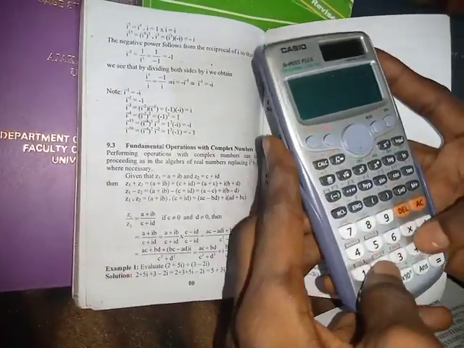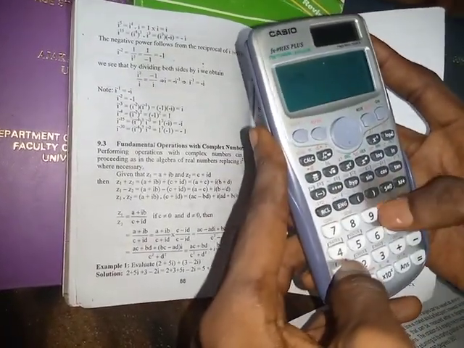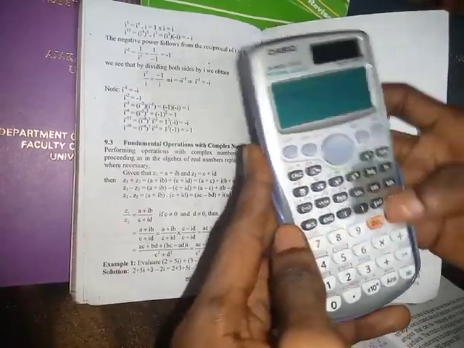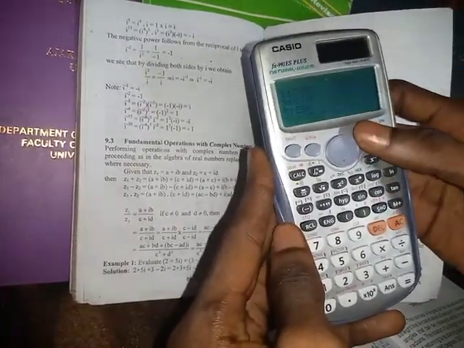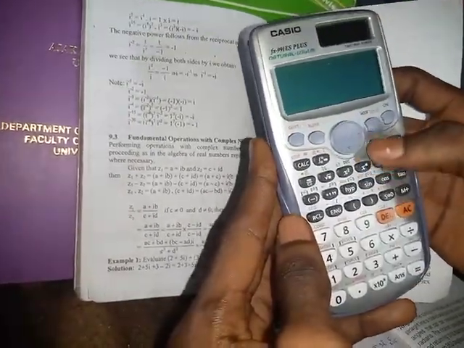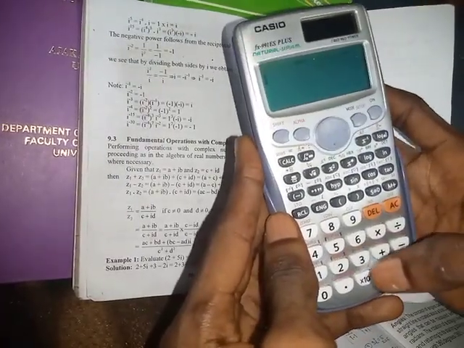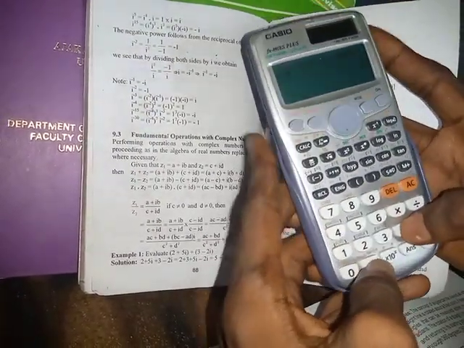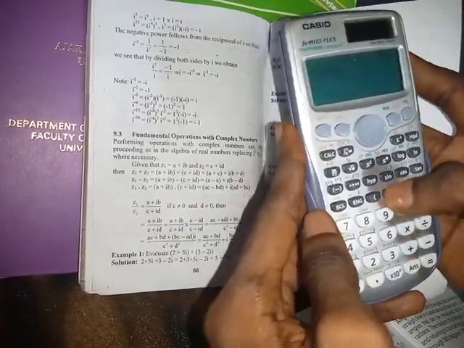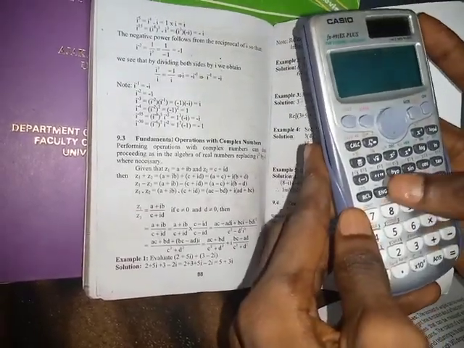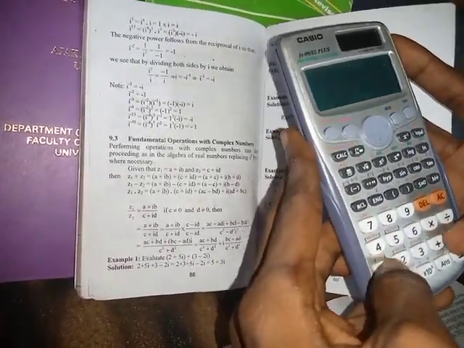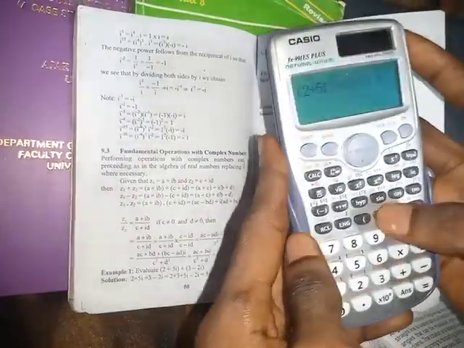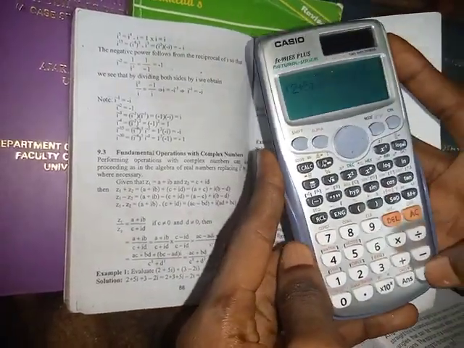I press the equation again. Open bracket 2 plus 5i, close the bracket. You see, it's not working. Can you see it's not going because I've not put this in what? Complex. So what do you do? You press mode first, complex 2. And I start: 2 plus 5i, close the bracket, plus open bracket, 3 minus 2i, close the bracket. Can you see? So you just press equal to.